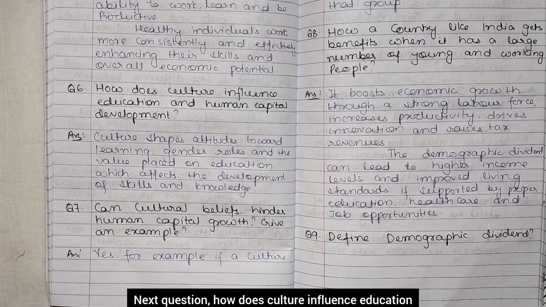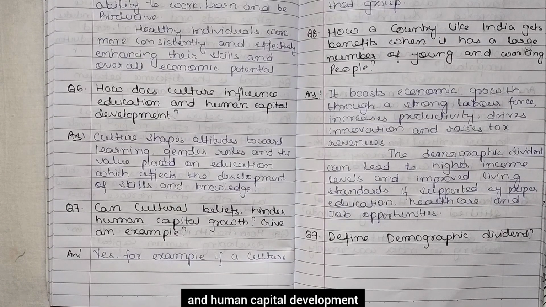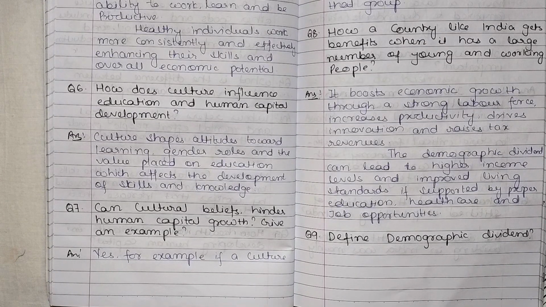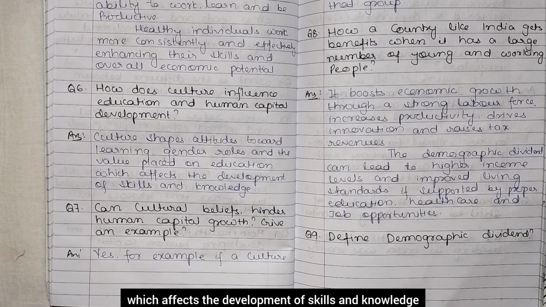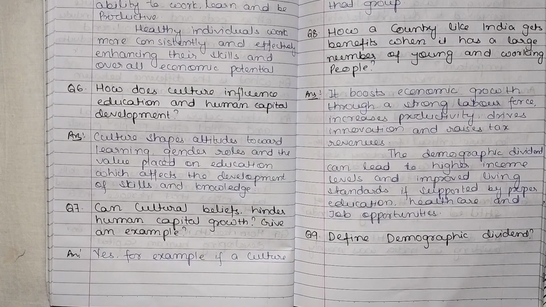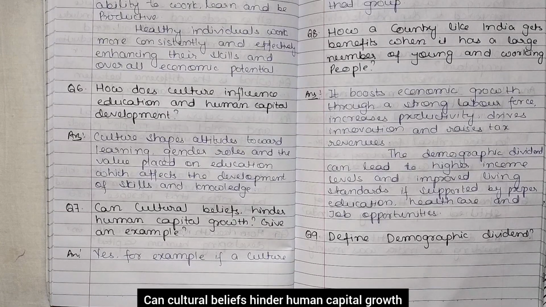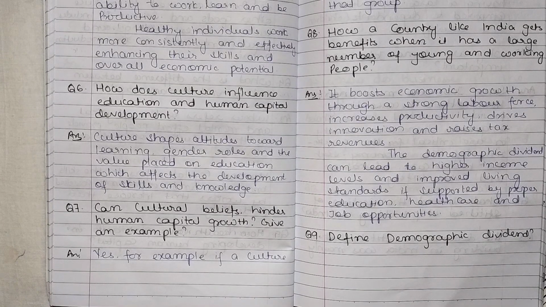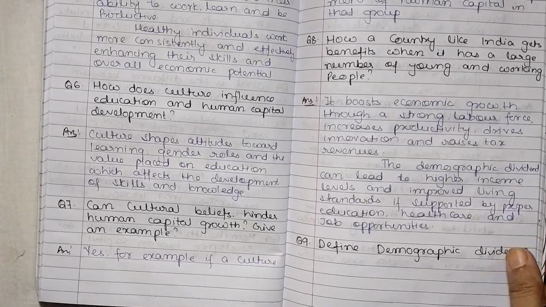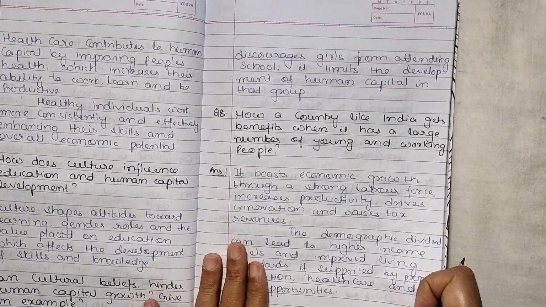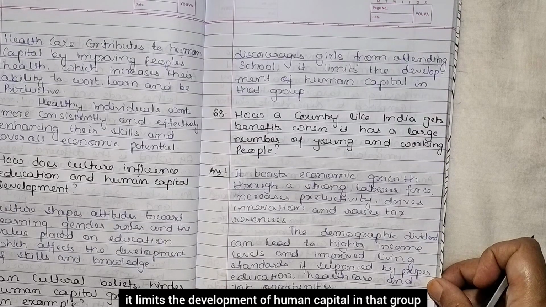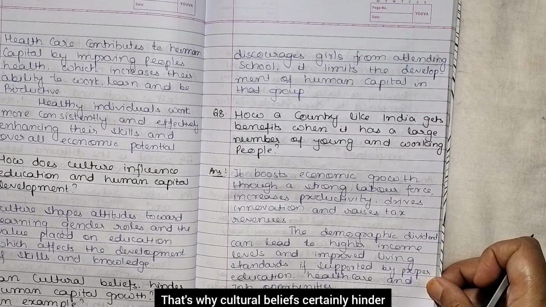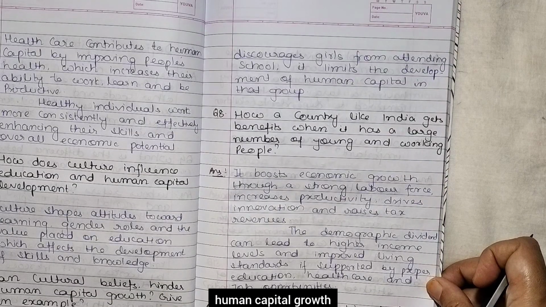Next question. How does culture influence education and human capital development? Culture shapes attitudes toward learning, gender roles, and the value placed on education, which affects the development of skills and knowledge. Can cultural beliefs hinder human capital growth? Give an example. Yes. For example, if a culture discourages girls from attending school, it limits the development of human capital in that group. That's why cultural beliefs certainly can hinder human capital growth.